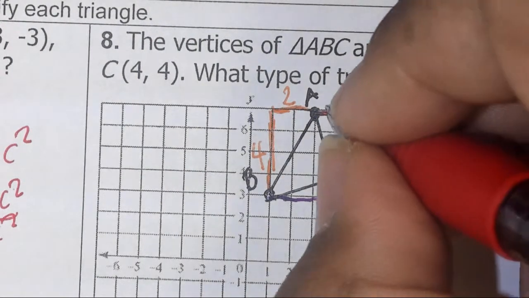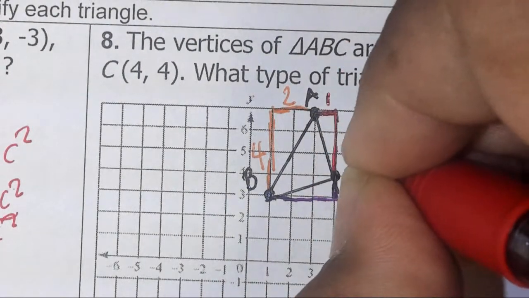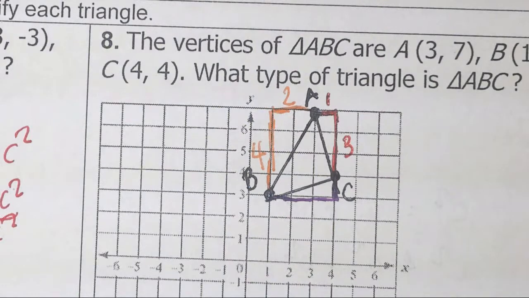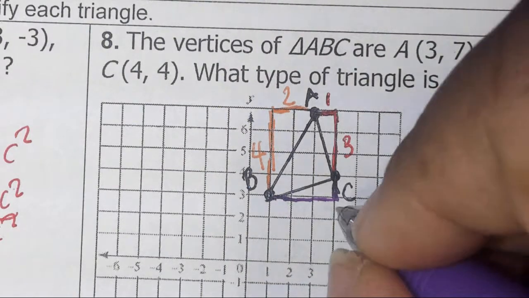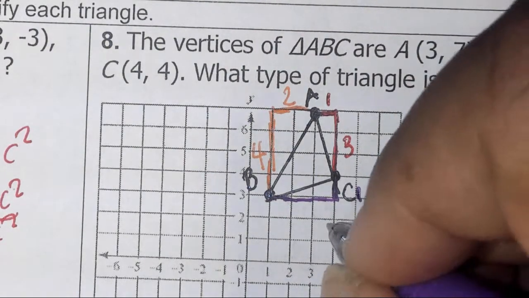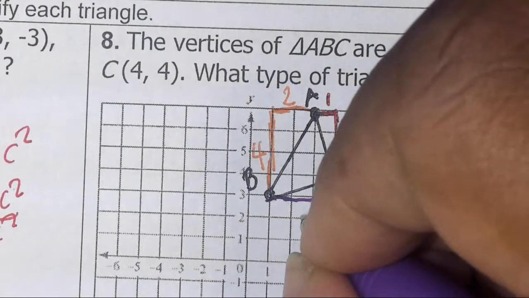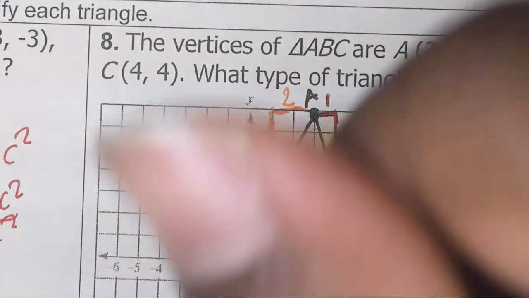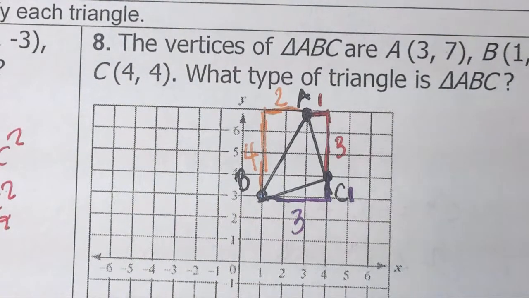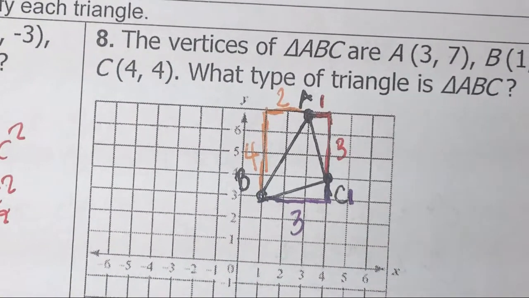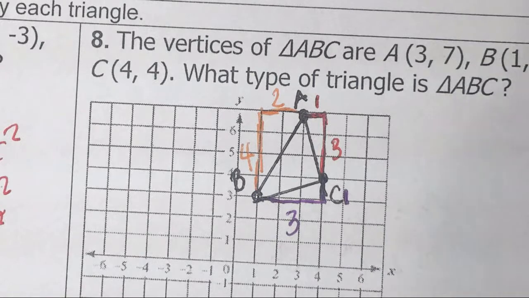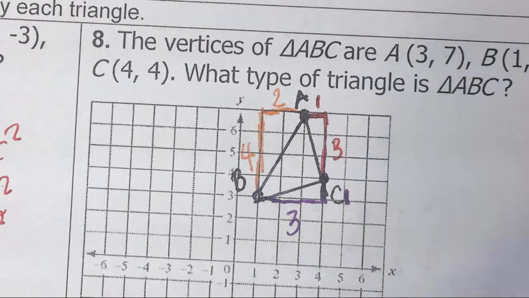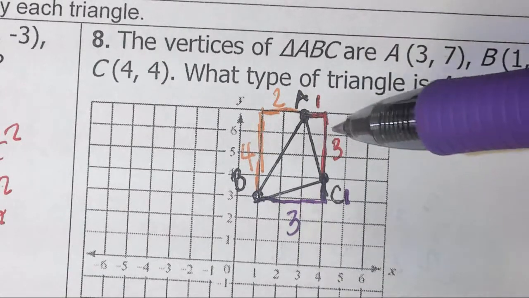1 and 3. That's what we about to find out. You gotta check. You can't just assume that. So if you're looking, it's definitely isosceles. You should be able to see that.